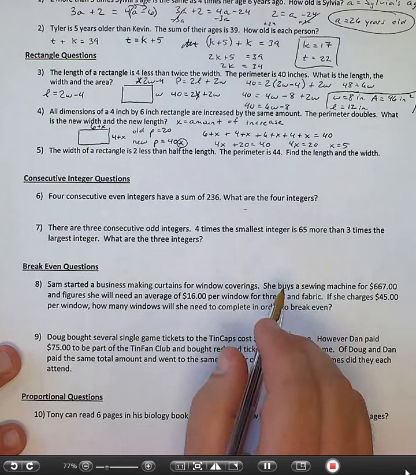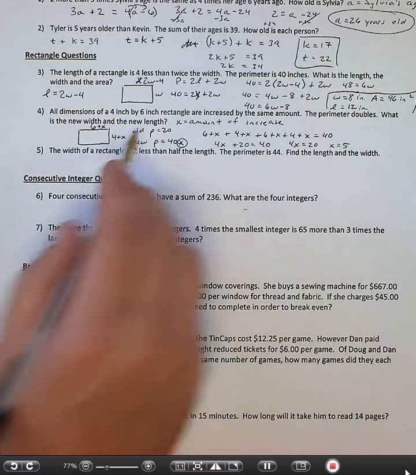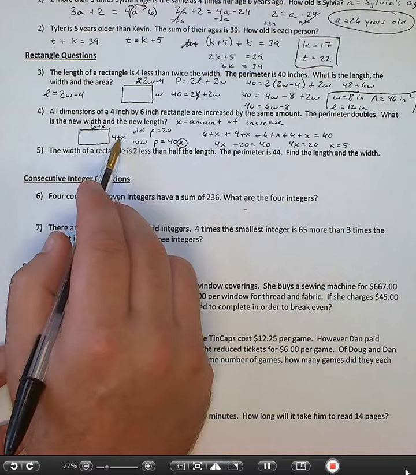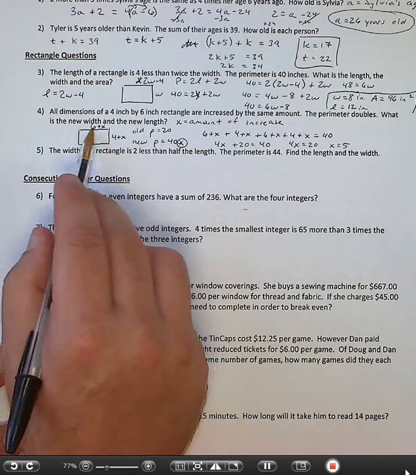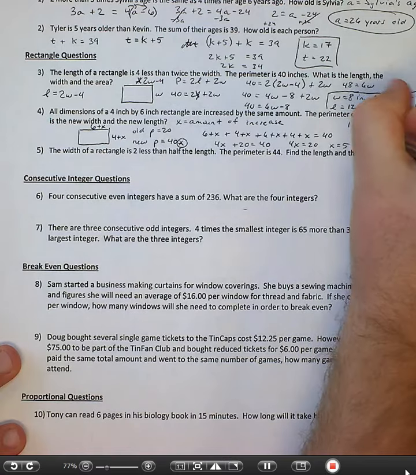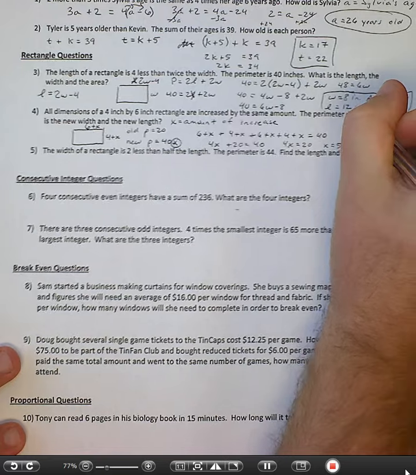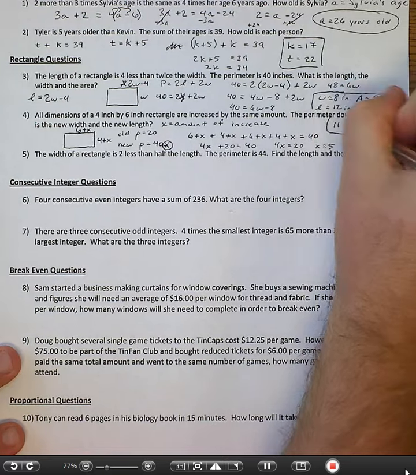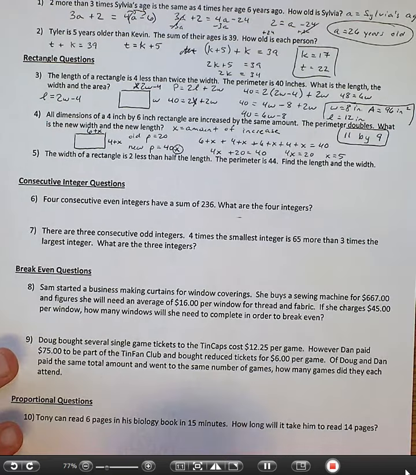Okay. What is the new width and new length? All I have to do is add 5 to the width and the length. So it would be 6 plus 5 is 11, and 4 plus 5 is 9. So it's an 11 by 9 rectangle. Okay.